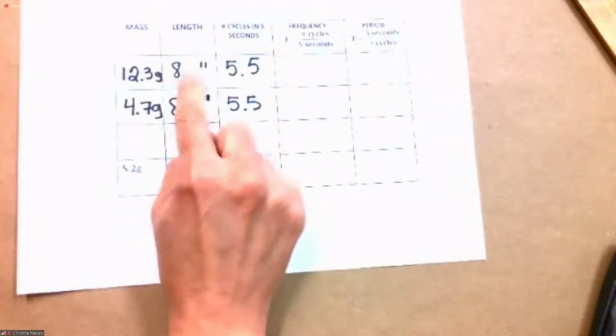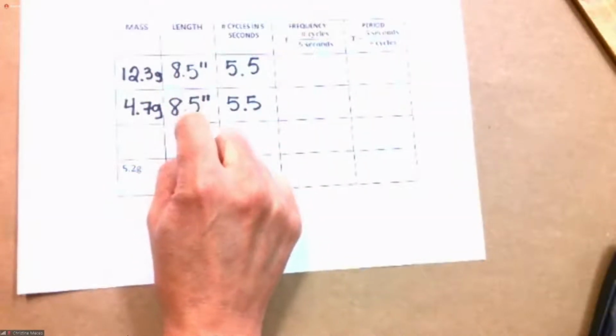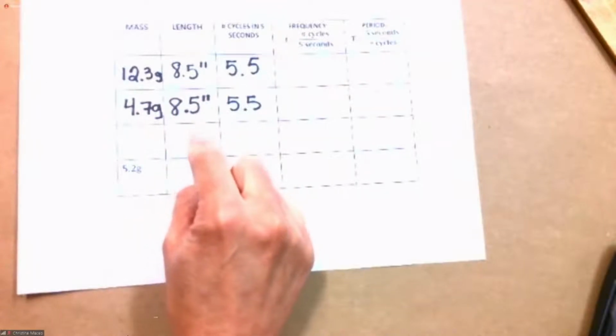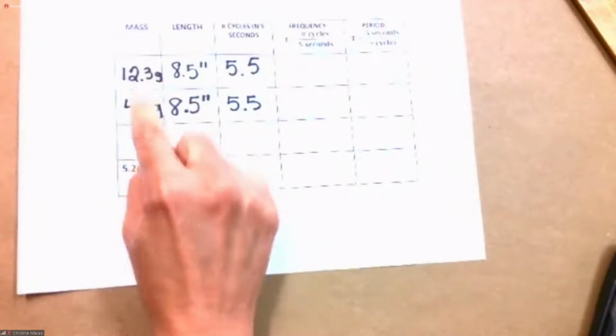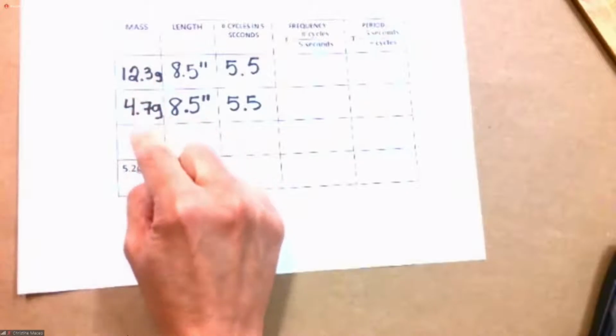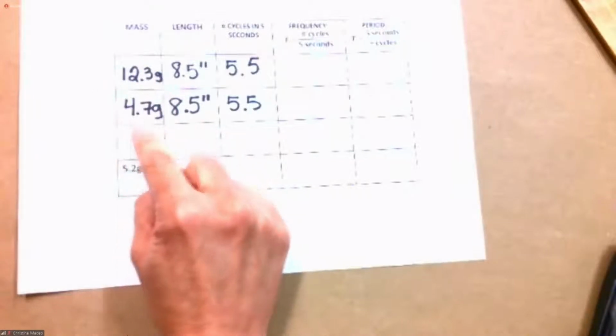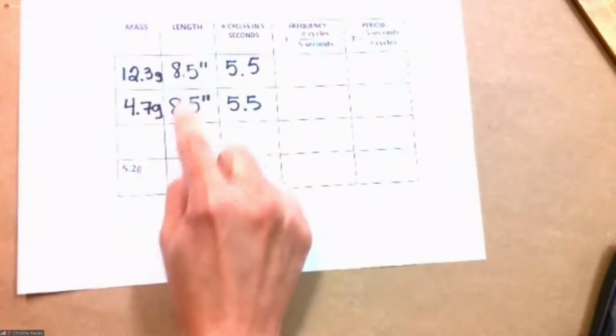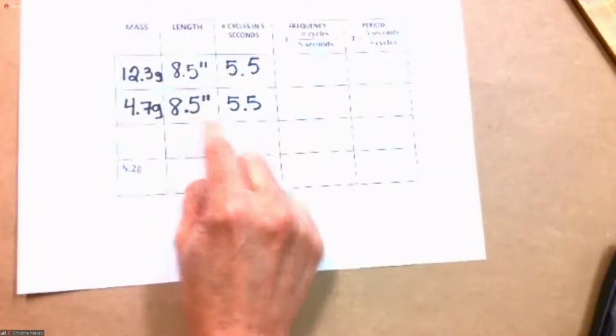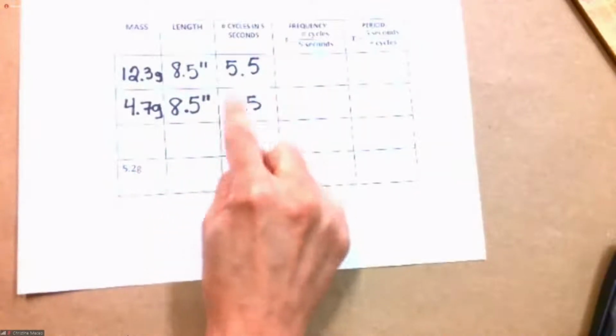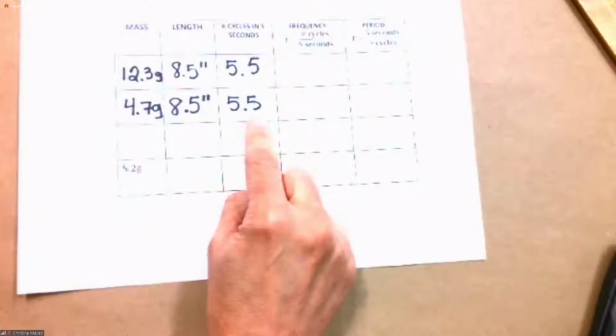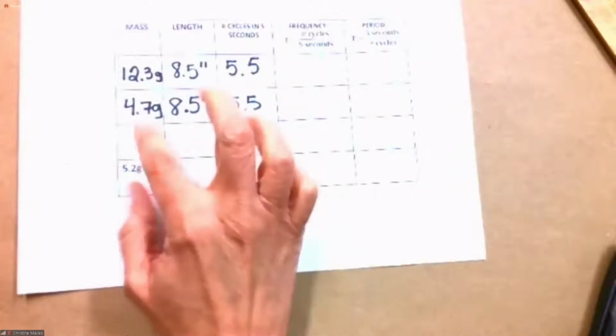Keeping everything else the same, meaning the length of the string, because that's the only other variable with our simple pendulum, and varying the mass. So we reduced the mass from 12.3 grams to 4.7 grams, but we kept the length of the string the same. We also got 5.5 cycles per second.